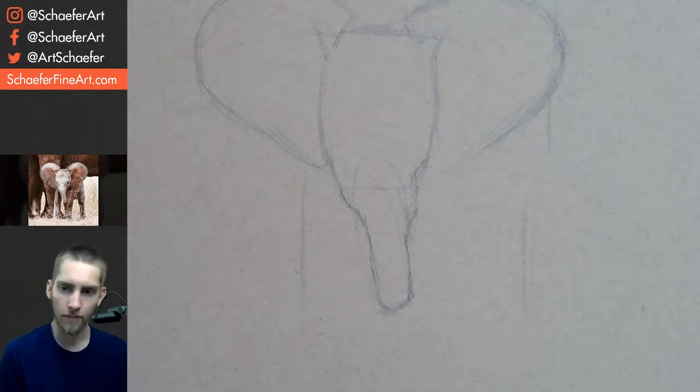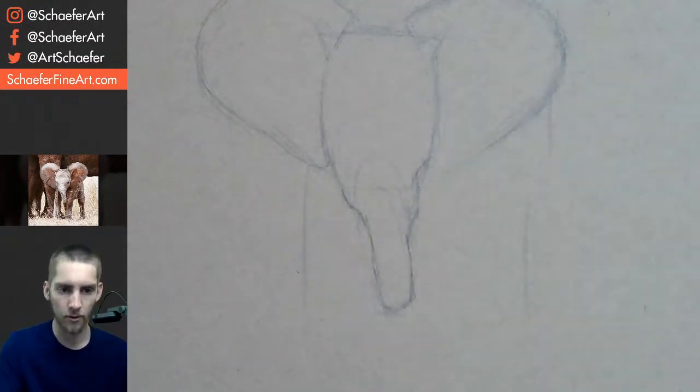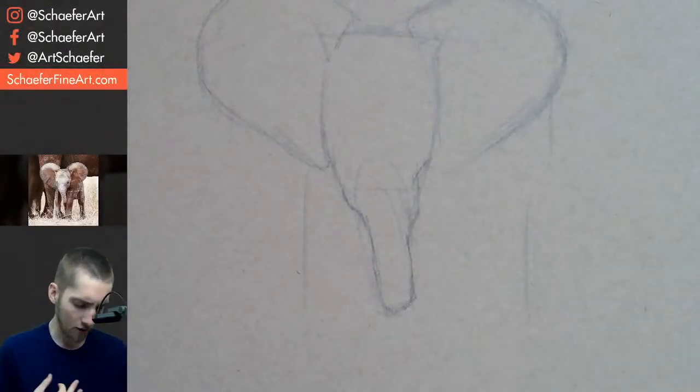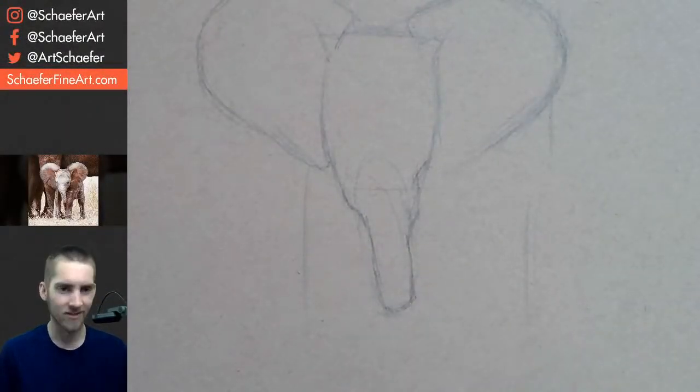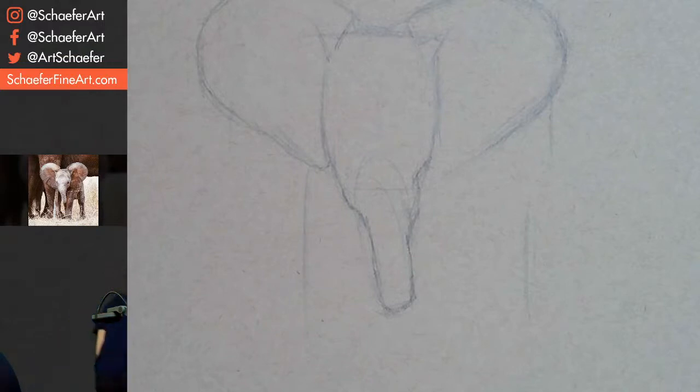Well, the wrinkles, like on the nose here and on the head and the ears, if we look at the reference one quick time, the wrinkles on the body and the legs and stuff. At least the way I'm going to do them, it's just a suggestion. I can show you real quick here, if I can find it.